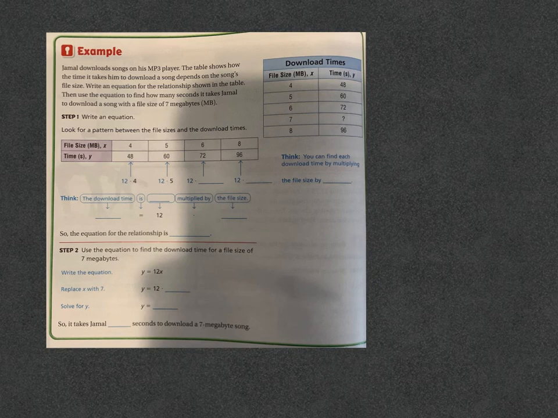And so sometimes they give us all the information, the input and the output, and they don't give us the equation. We have to do some investigating. We have to be the detective to find what the equation is. So we'll start by reading this, and then we'll analyze the information we're given. Jamal downloads songs on his MP3 player. Do MP3 players even exist anymore? I'm not sure if they do. They were like an iPod with music, except they were just a different format.